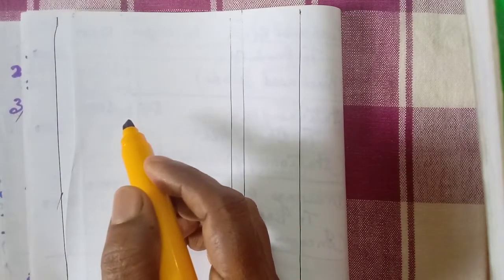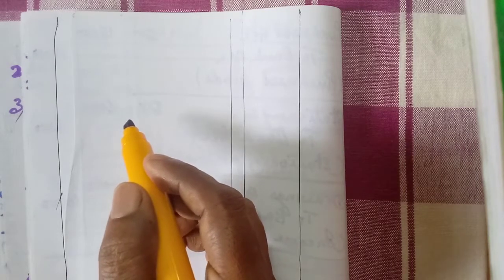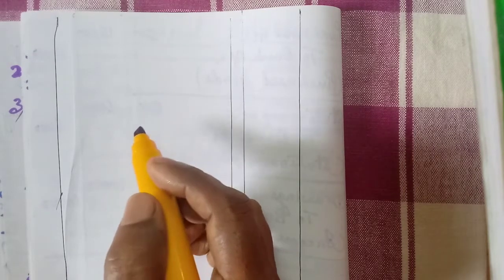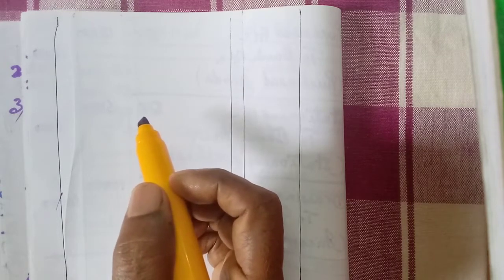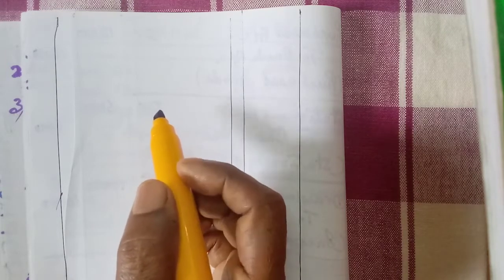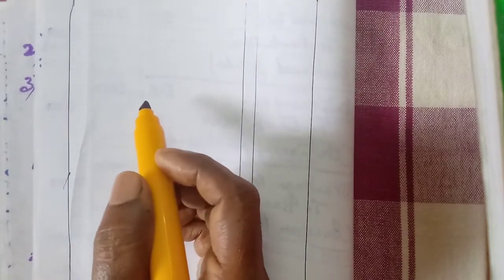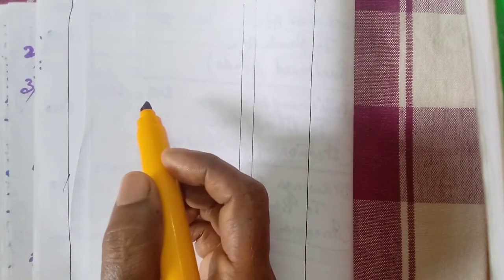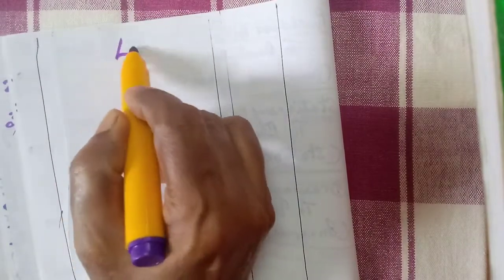We have completed 3 chapters in accountancy, isn't it? So today we are going to start the 4th chapter. First of all, take your textbook and notebook and keep the 4th chapter open in front of you. The page number may be different in your book. The chapter name is Ledger.